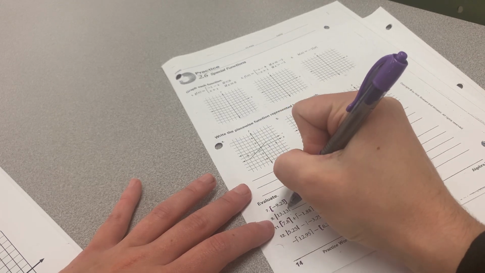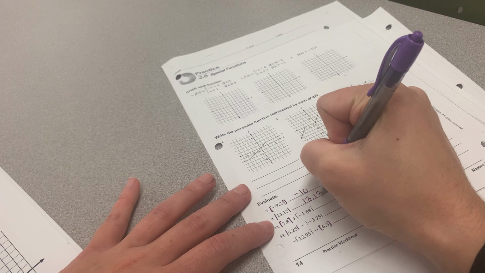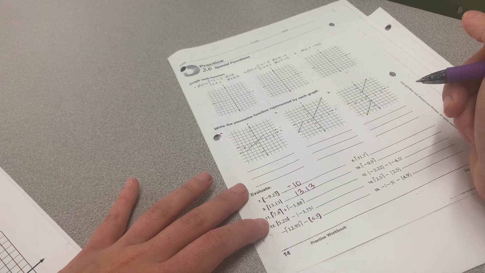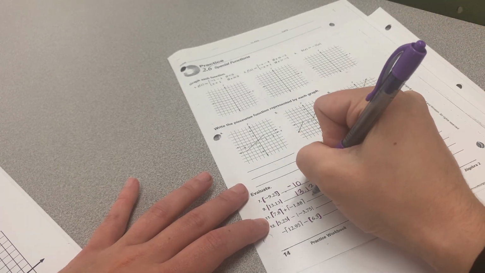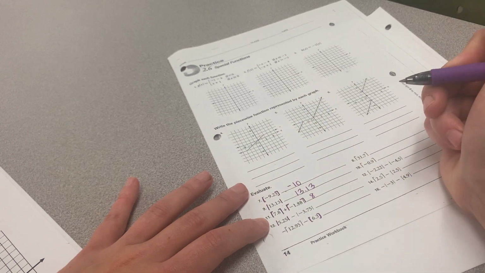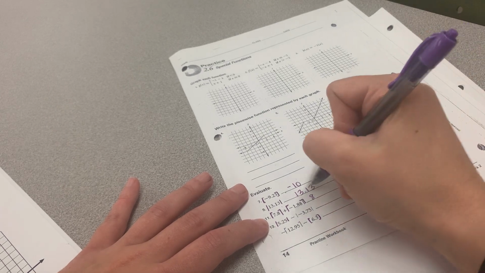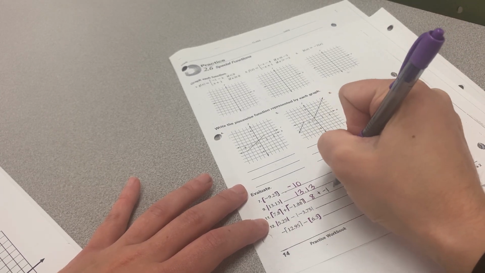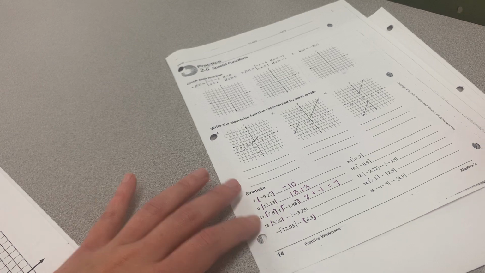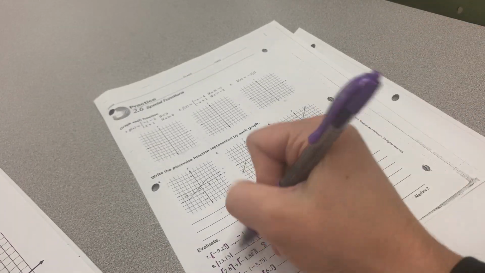Absolute value of 13.13 is 13.13. Rounding up 7.8 is 8. Rounding up negative 1.88. People start to go with negative 2. It's actually negative 1. So then your answer is 7. Okay, I want you to pause the video. I want you to continue to do this. And then we'll check back.